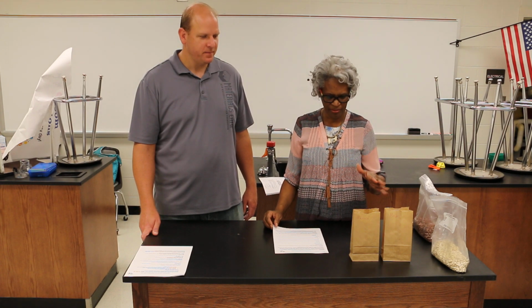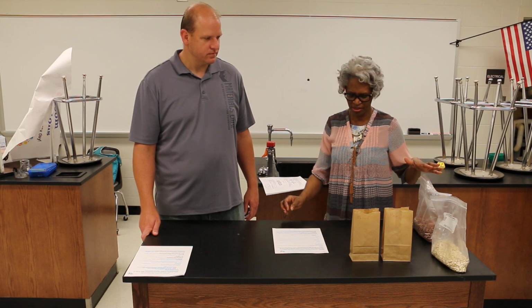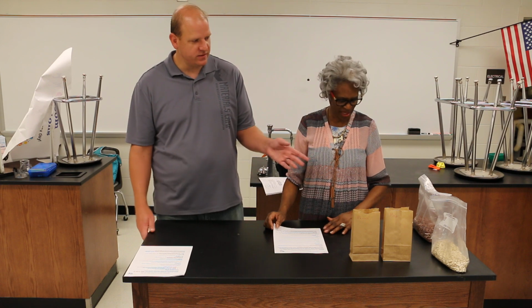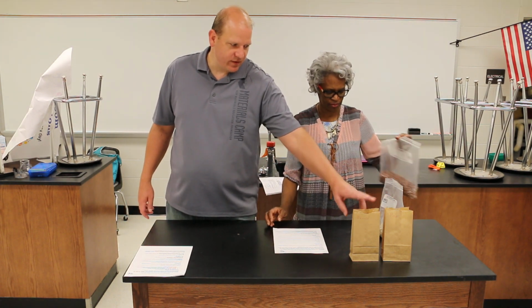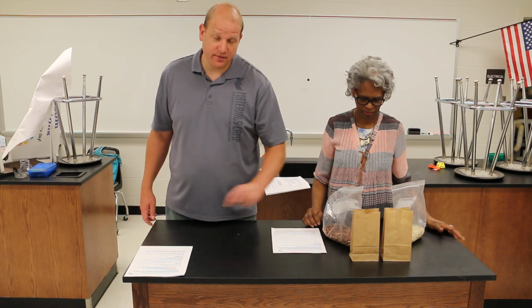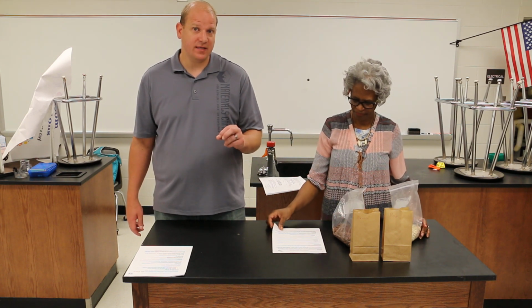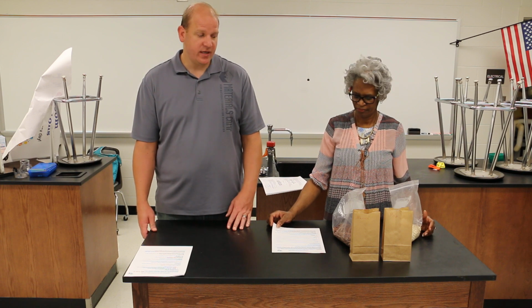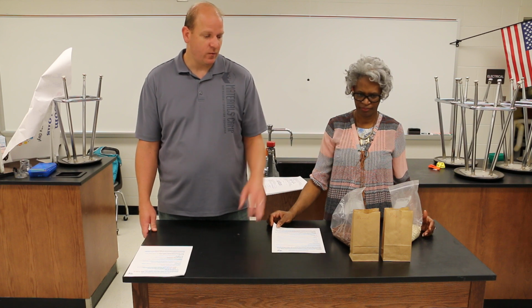So you're going to have their paper bags. You're going to have white beans and red beans, which represent the different traits. The bags represent the parents. We've labeled one male, one female, and we've already put the beans in the bags like they've instructed us to do. So we've got 15 red beans and 15 white beans in each bag, so both parents are heterozygous. The dominant trait is represented by the red bean, and the recessive trait is represented by the white bean.